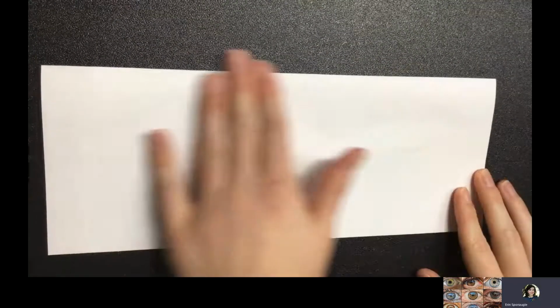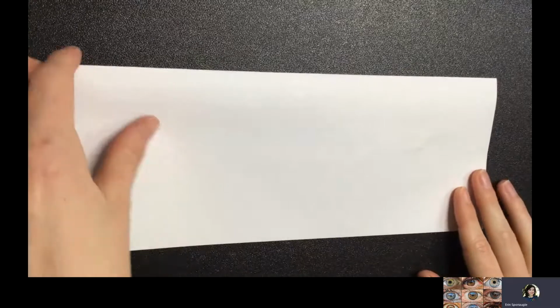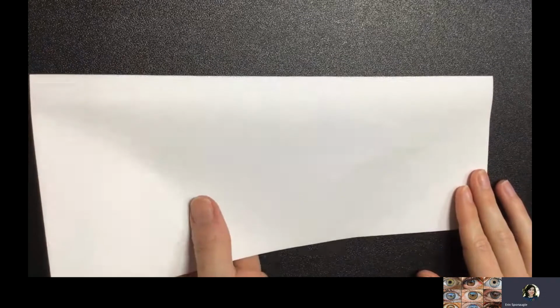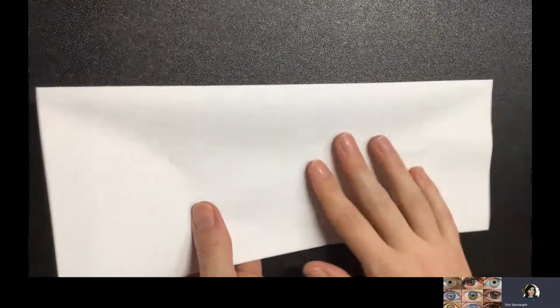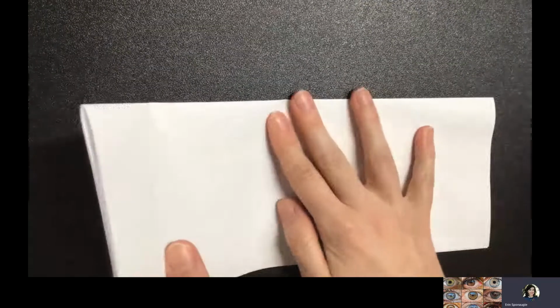Remember, this is a way to learn how to draw eyes so that you are drawing them as close as humanly possible. Think of it that way. Now, I folded it in half. This is a little tricky. We did a taco fold. Now we're going to do a burrito fold.